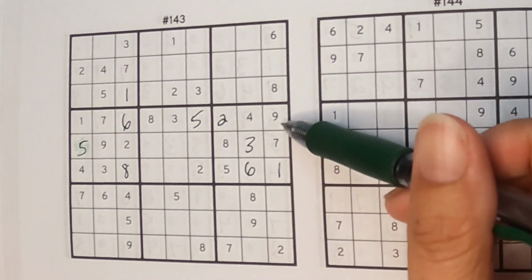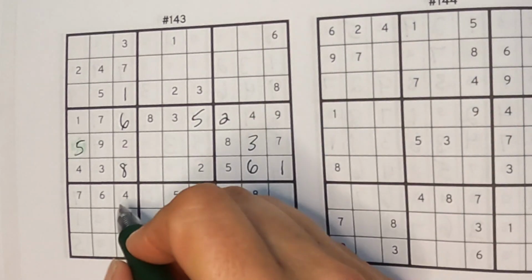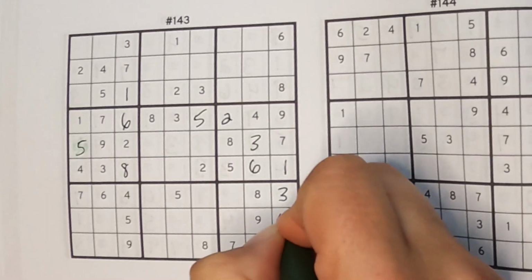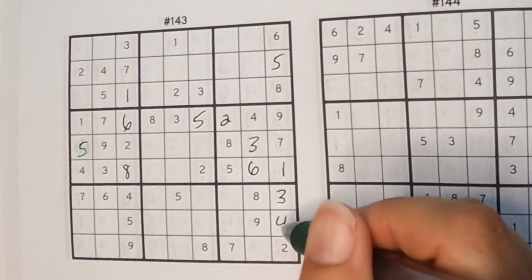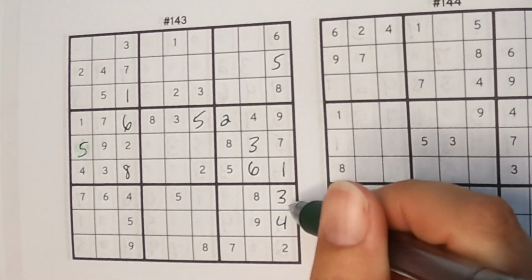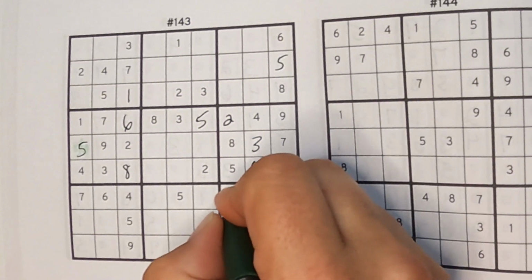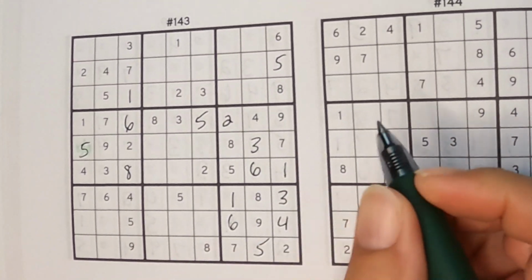For this column now we're missing 3, 4, and 5. We've got 4 and 5 here, so this is our 3, 5 here, so 4, 5. For this box now we're missing 1, 5, and 6. We've got 5 and 6 here, so this is our 1, 5 here, so 6, 5.